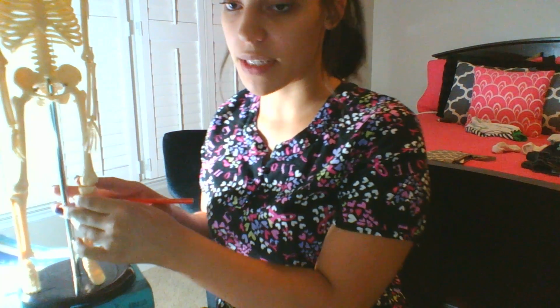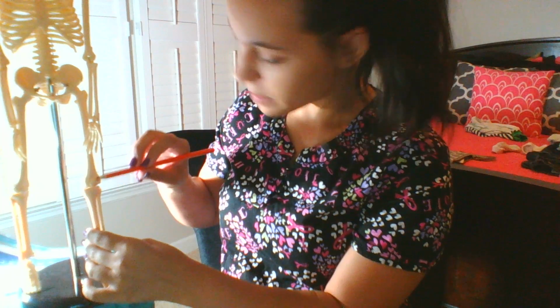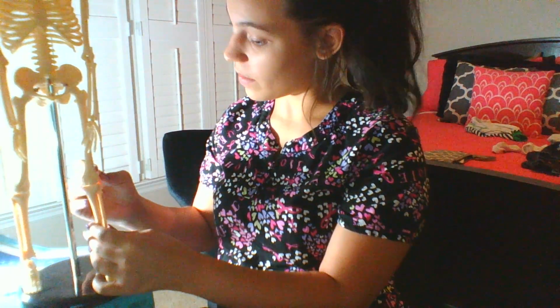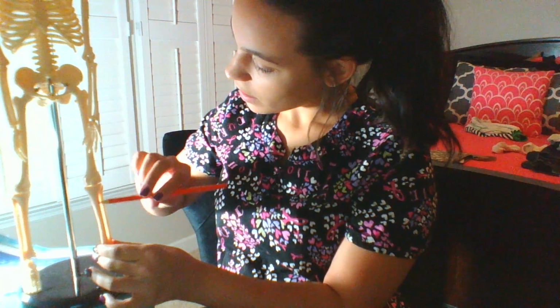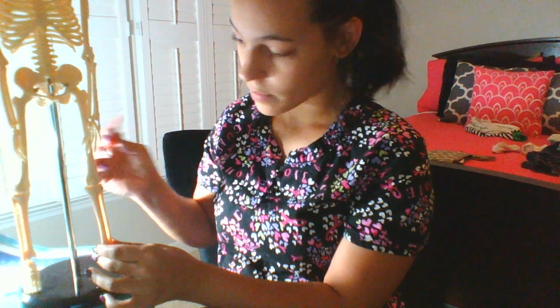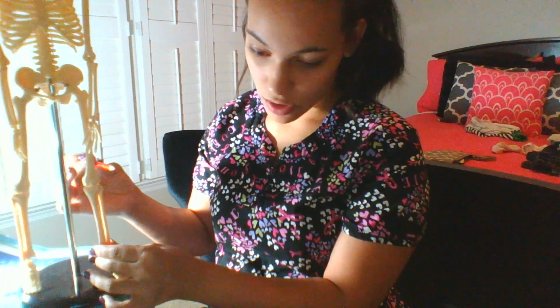Next, we have the tibia, fibula, and patella. This is your patella. This bigger bone is your tibia, and this is the fibula. The inner portion of the tibia would be your crest. This would be your medial malleolus, and this is your lateral malleolus.